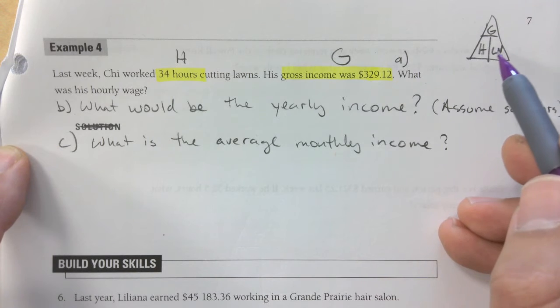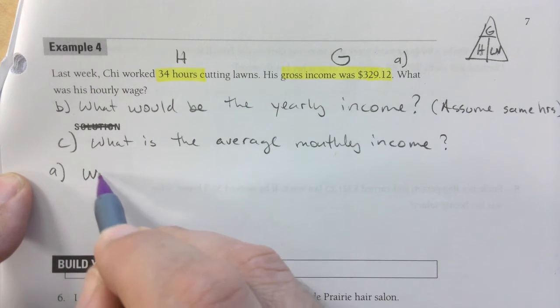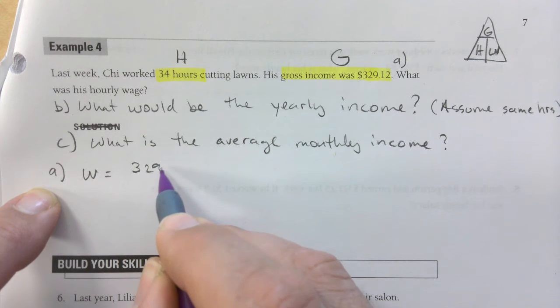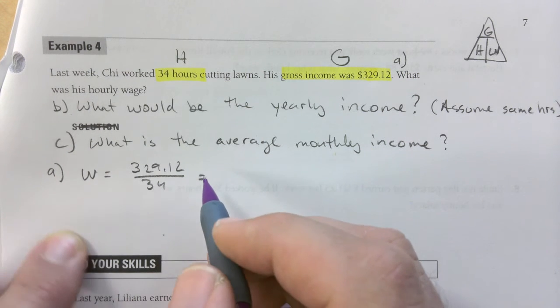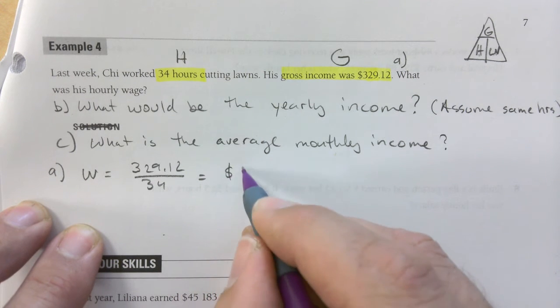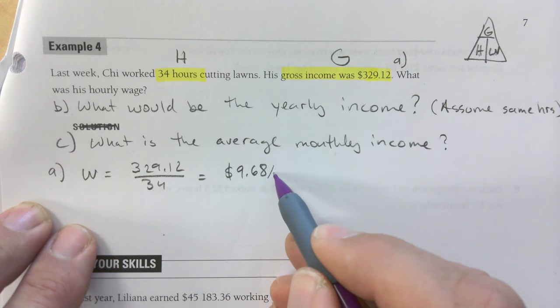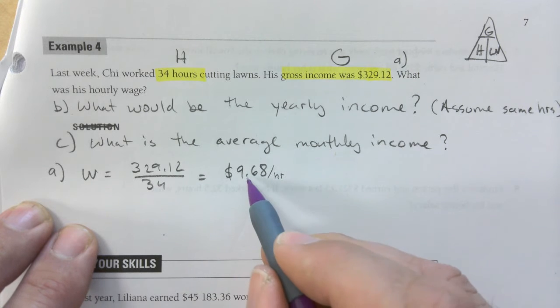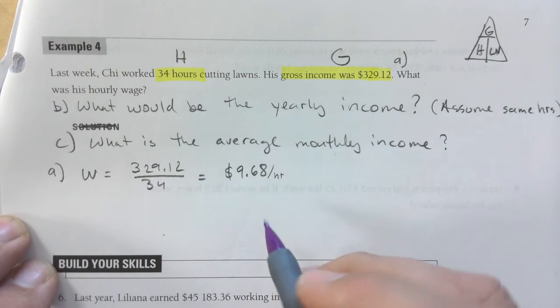So you're going to have to find the wage. So for A, wage is going to be the gross divided by 34. And you get 968, which would be illegal in Manitoba right now. 1090 is our minimum.